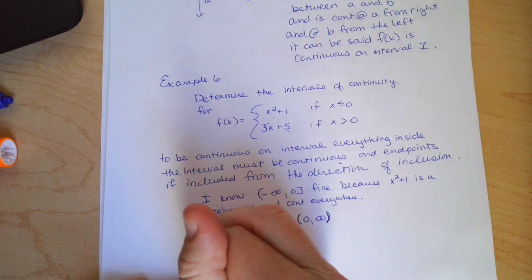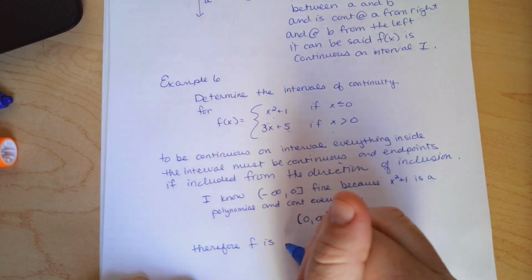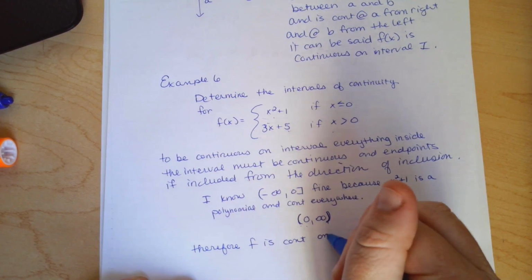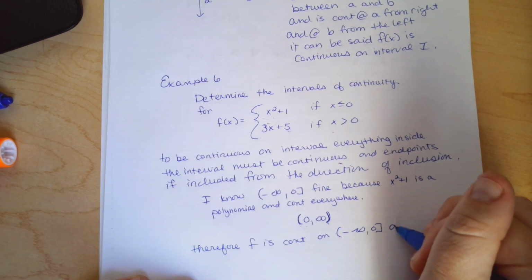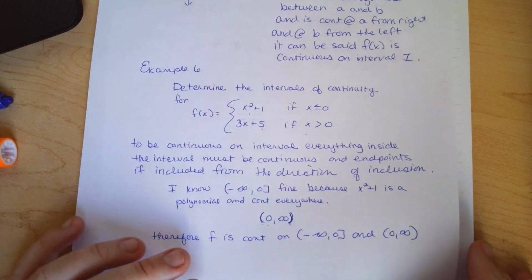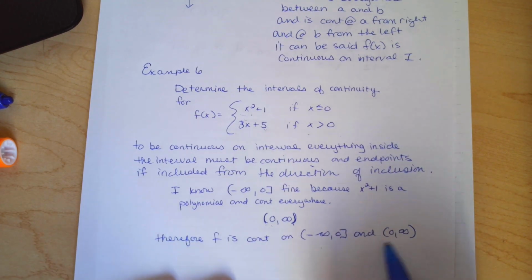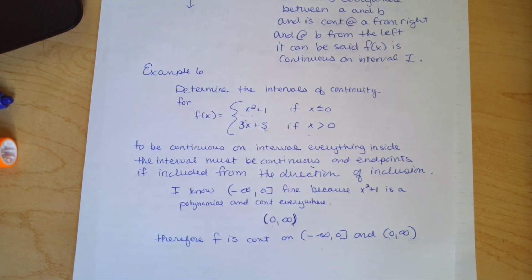So therefore, f is continuous on, and, okay, I'm not going to write it as negative infinity to infinity because there is a break here, and so this indicates the break. Okay, let's see if they have another interesting one that I want to talk about.